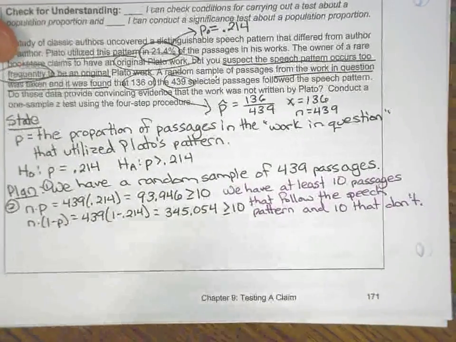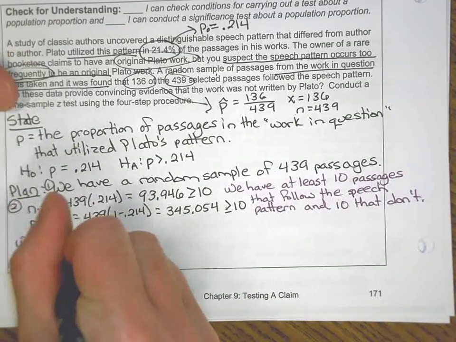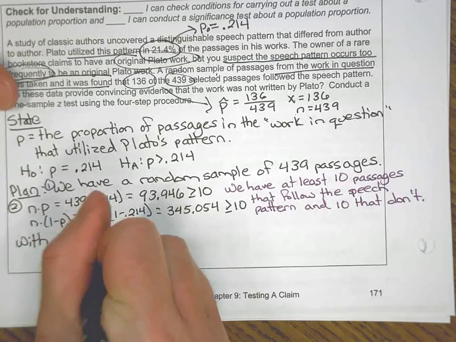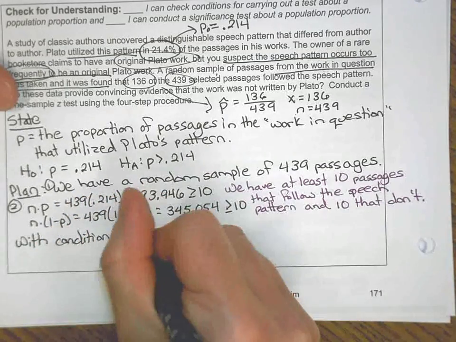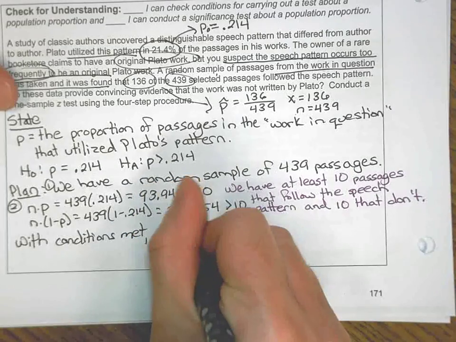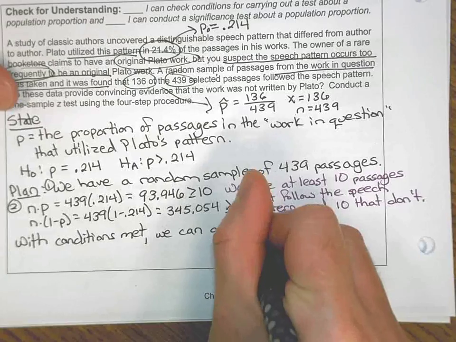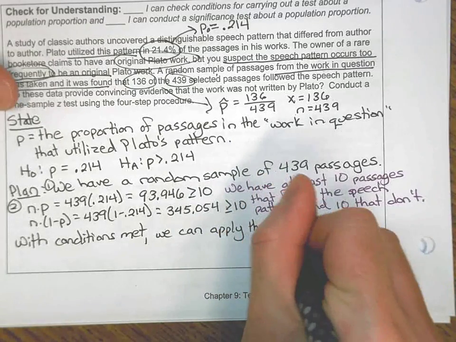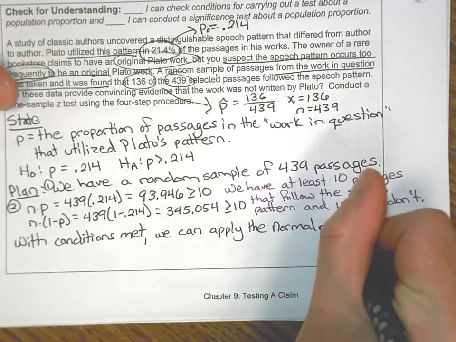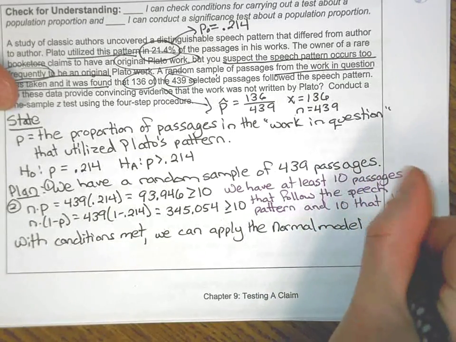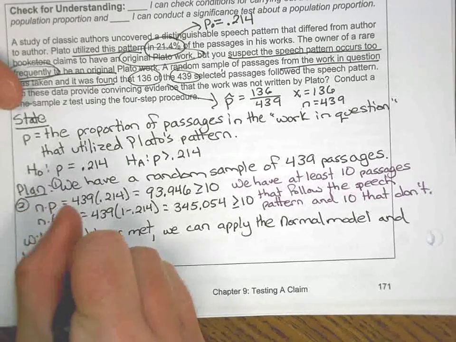And now we get to say, with conditions met, we can apply the normal model and do a 1 proportion z-test.